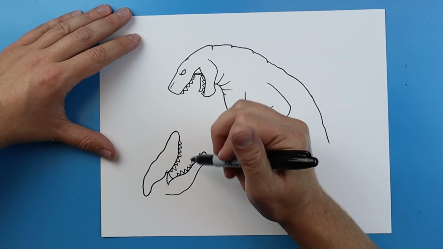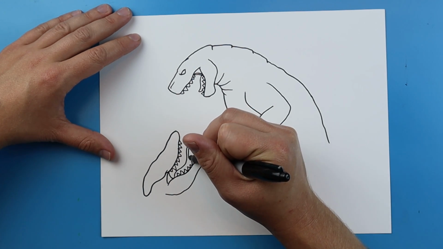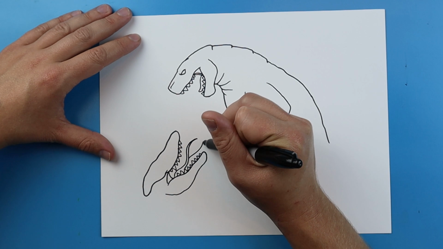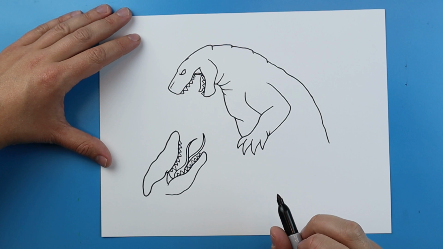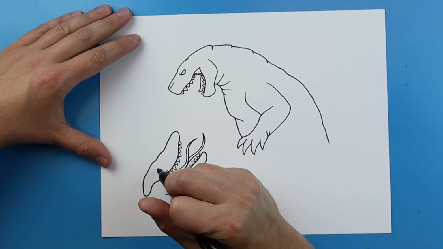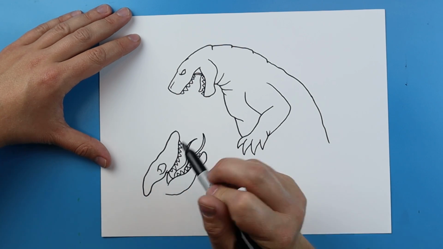And then the Skullcrawler has those crazy long tongues. So we're going to add one right there, real long and skinny. And then I'll add another one right here. Then starting here, I'm going to add a big curved line for part of that skull shape.